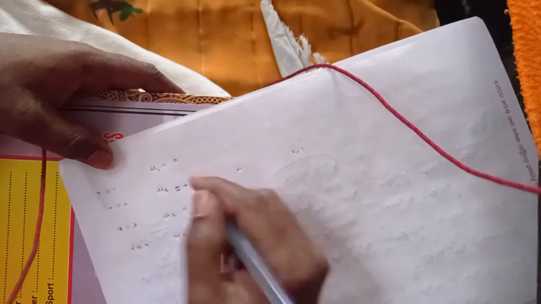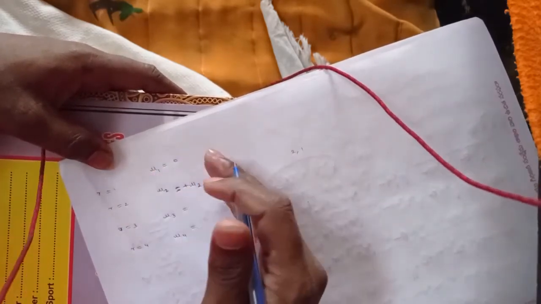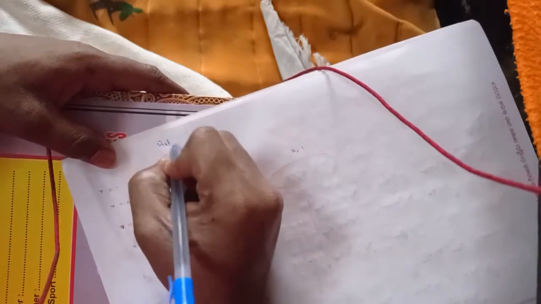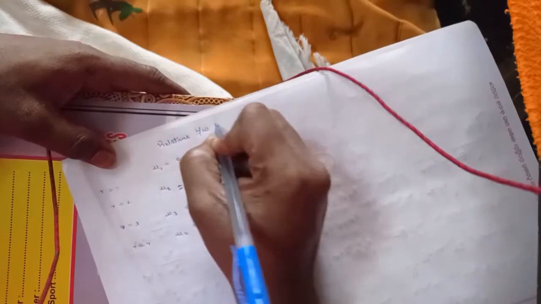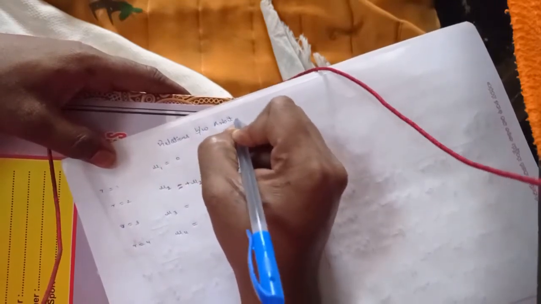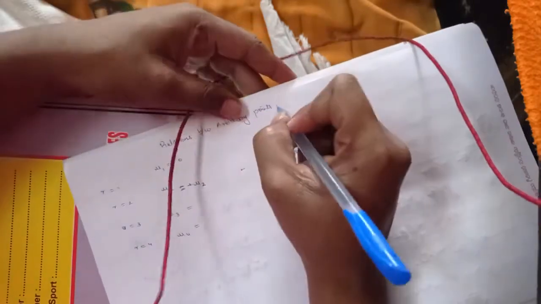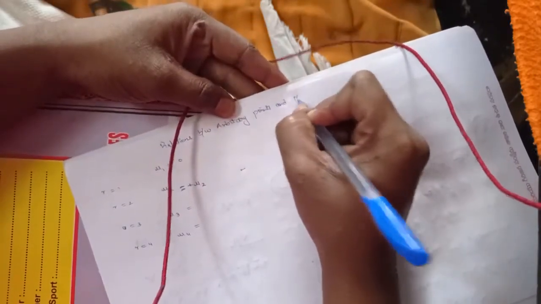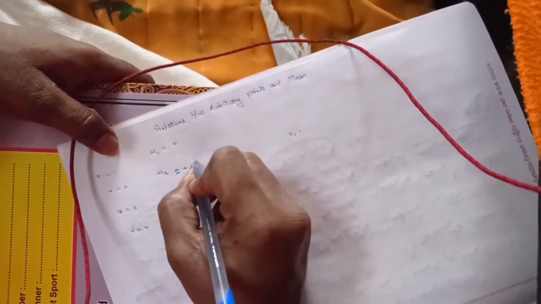For the plus value, whatever you are writing on the left hand side, place it before the plus, that is u2, and we are forming the relations between the arbitrary points and the mean. So the left hand side will be all the mean and the right hand side will consider all the arbitrary points. For an arbitrary point, you should have a dash.